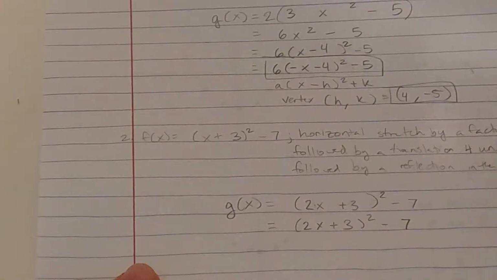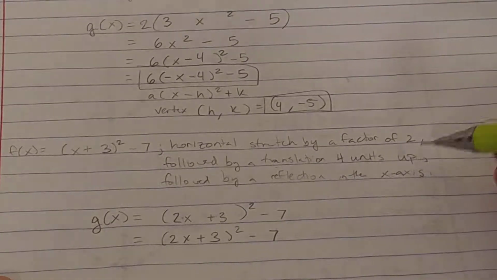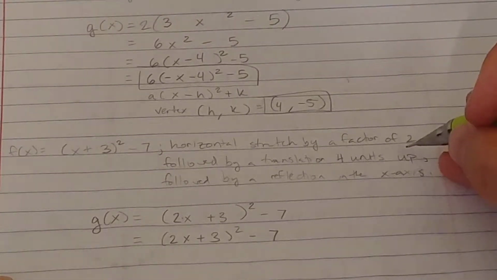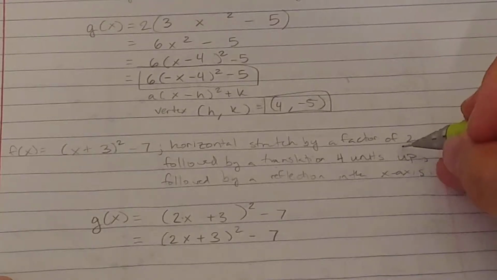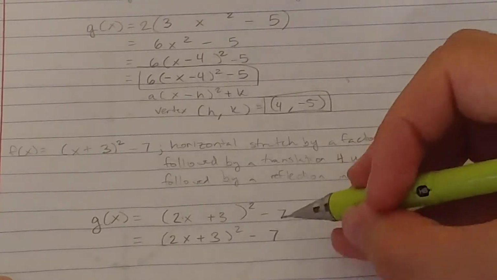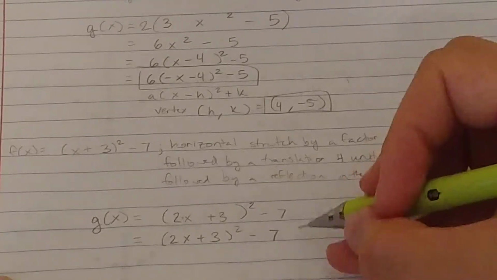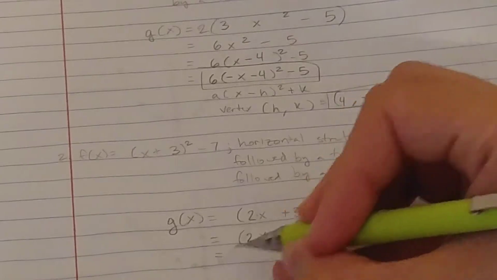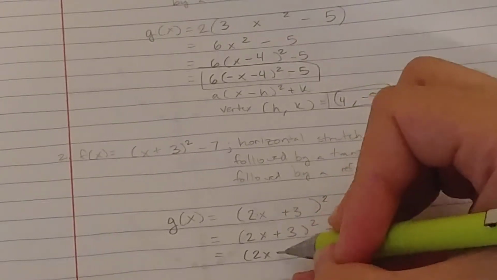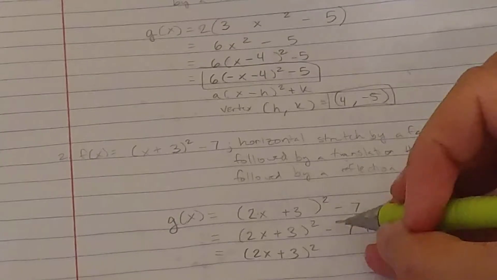4 units up. Now up, translation plus or minus, up is vertical. So you just think of it how you think of it. Up is plus, so we're going to be adding 4. And vertical is on the outside. So plus 4. All right, and we get 2x plus 3 squared. Negative 7 plus 4 is negative 3.